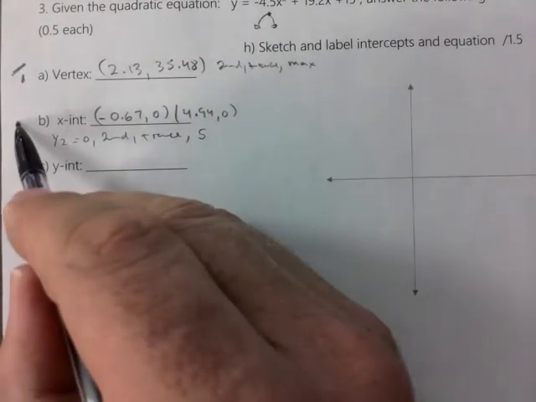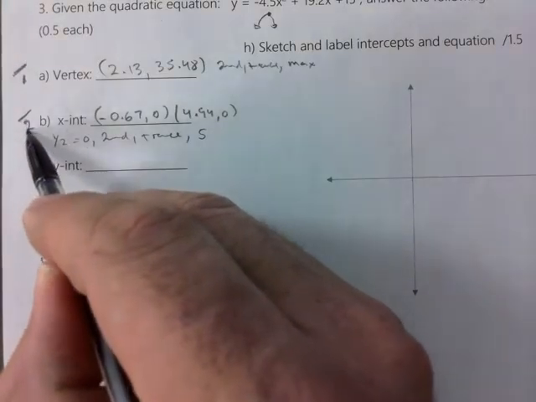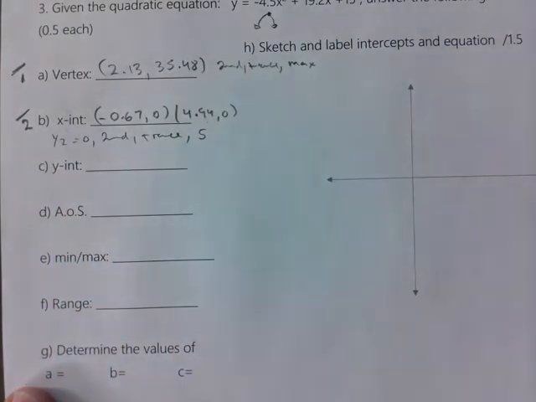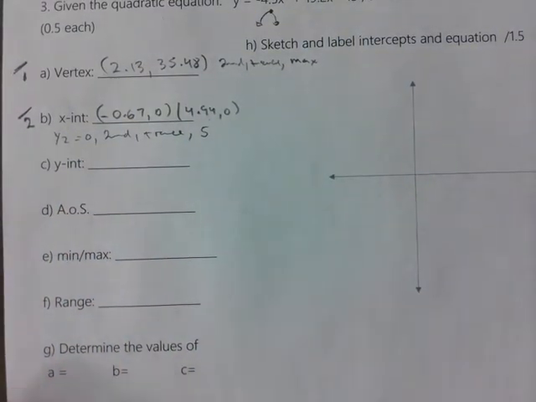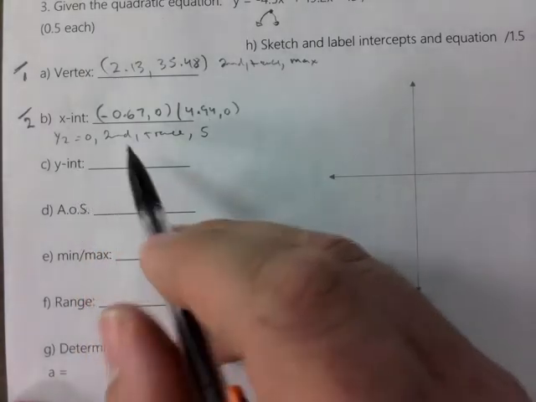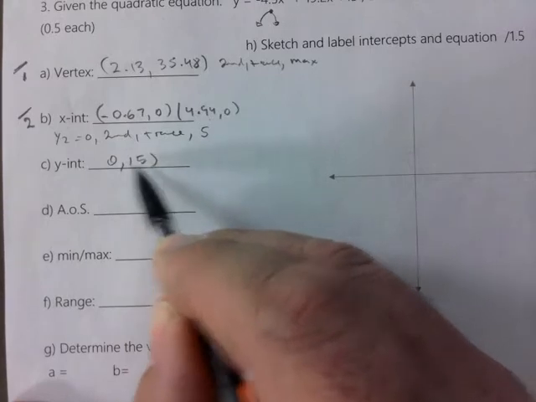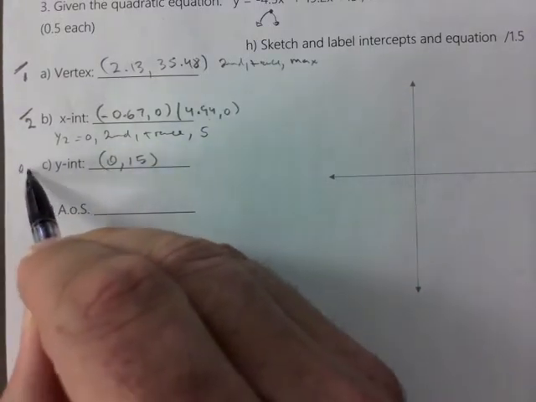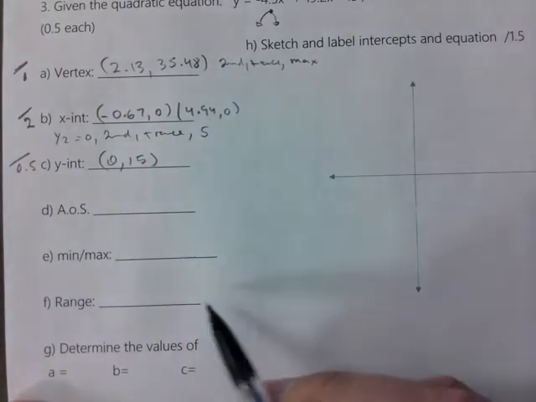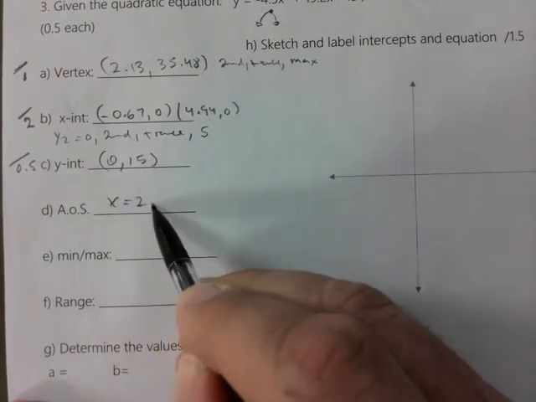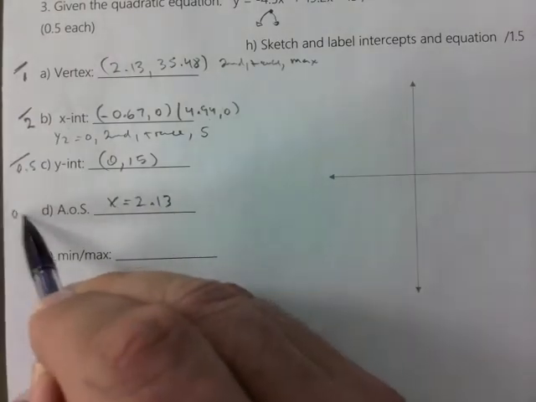And so this one I will actually make worth 2 marks today because you had to perform 2 second trace operations there. The y-intercept, that's just going to be worth half a mark because you can just read it off the graph. So 0.5 for that one. Axis of symmetry, same thing. You can just read it, so this is 0.5.